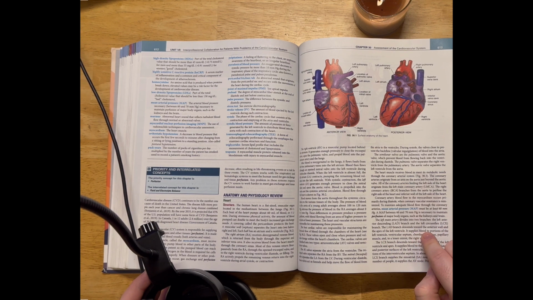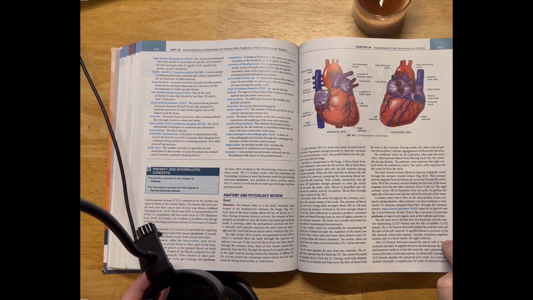Branch descends toward the anterior wall and the apex of the left ventricle. It supplies blood to portions of the left ventricle, ventricular septum, chordae tendineae, papillary muscle, and to a lesser extent the right ventricle. The LCX branch descends towards the lateral wall of the left ventricle and apex.